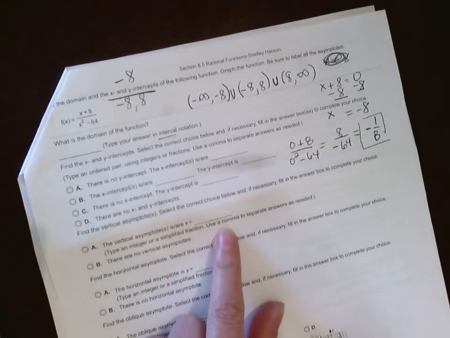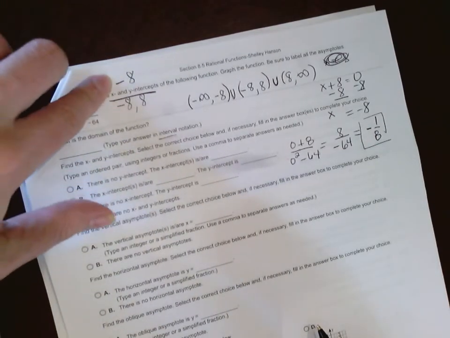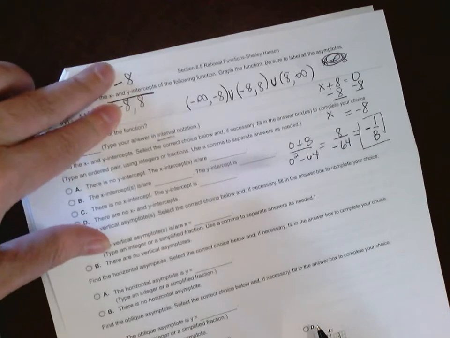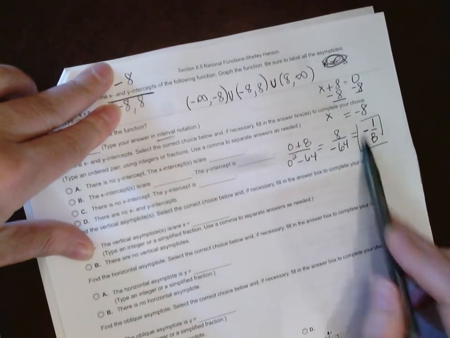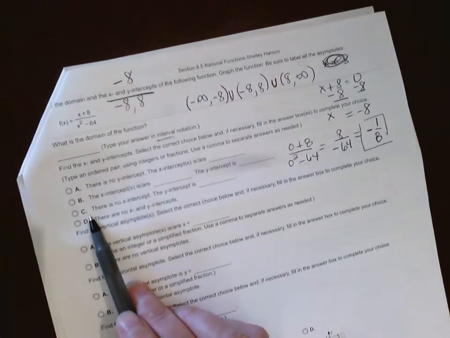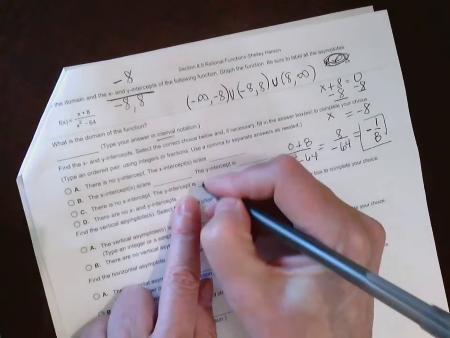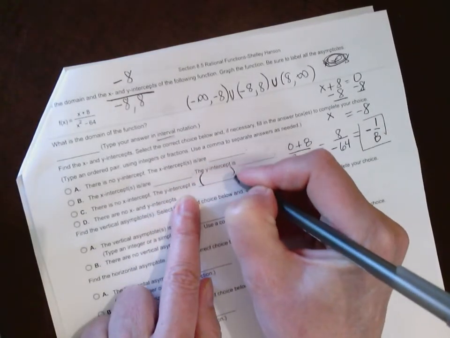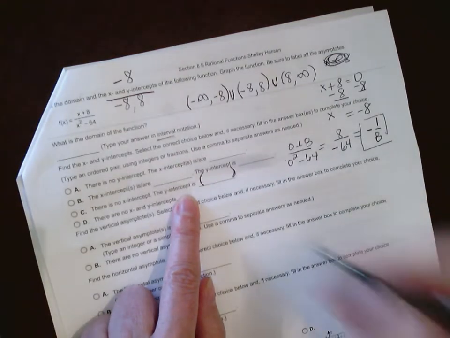So let's see. There is no x-intercept because the 0 of the numerator was also a 0 of the denominator, which just means there is no x-intercept. And the y-intercept is at -1/8. So let's go down to C. It's the only one that has that situation. There is no x-intercept, and the y-intercept is, now remember, the y-intercept is a point where it crosses the y-axis.